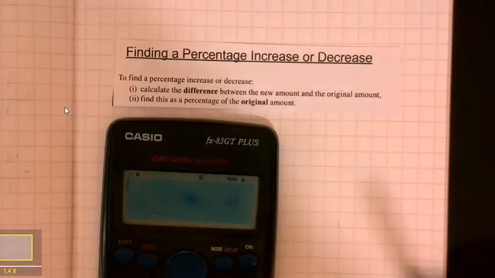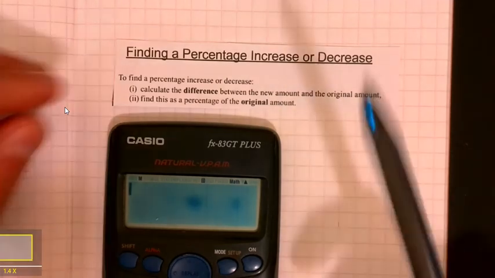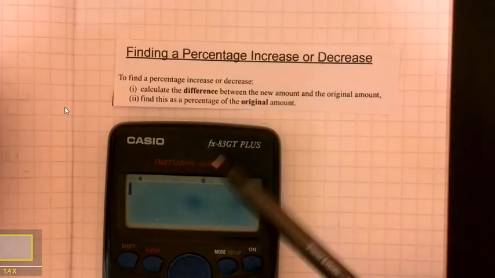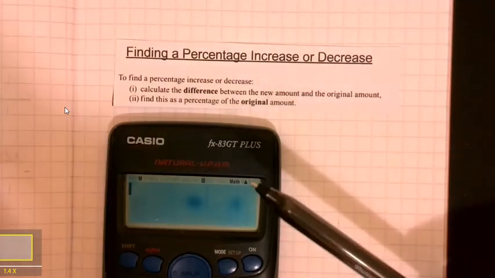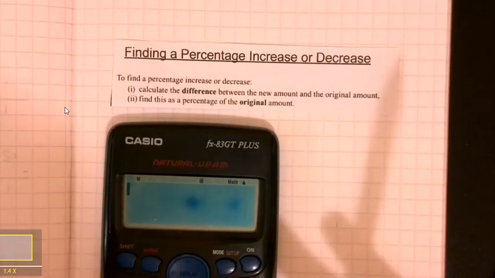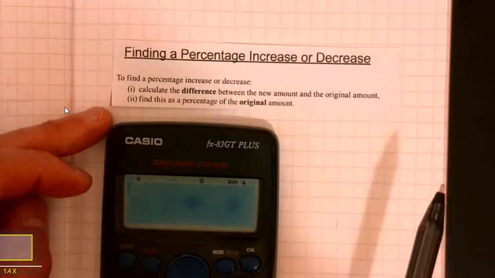So then, let's have a look at finding a percentage increase or decrease. Now, you'd actually be really surprised with this. Even very good mathematicians get these kind of things wrong. It's probably one of the easier bits of percentages that you do, but it is an important thing to go and practice. Hopefully when you've got it, you'll be able to do the questions and zip through them pretty quickly.